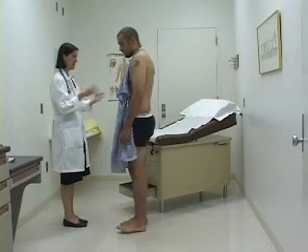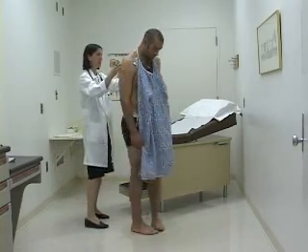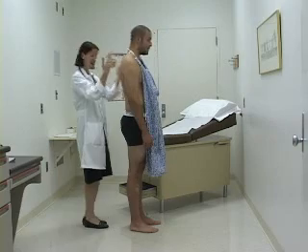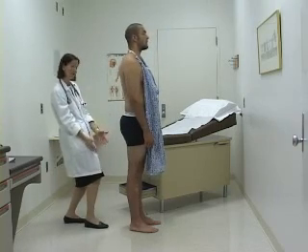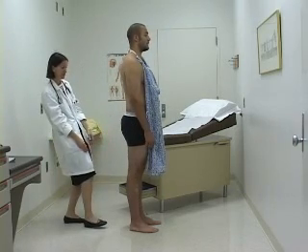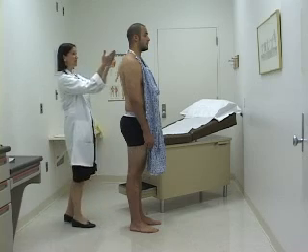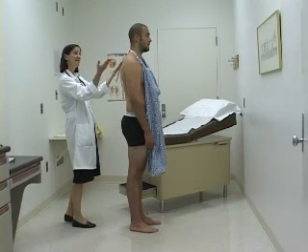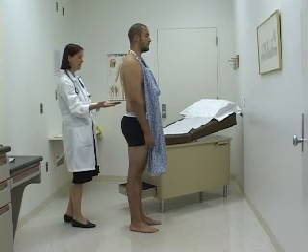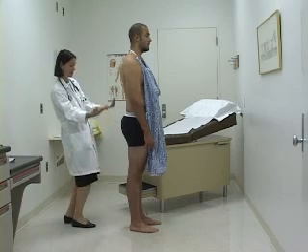Good. Now I'm going to have you turn around. Now you're going to see for the first time the skin of the back of the legs. You want to be looking for any dermatologic abnormality. You can also get a good sense of the symmetry of the shoulder line, the hip line, gluteal folds, back of the knees.